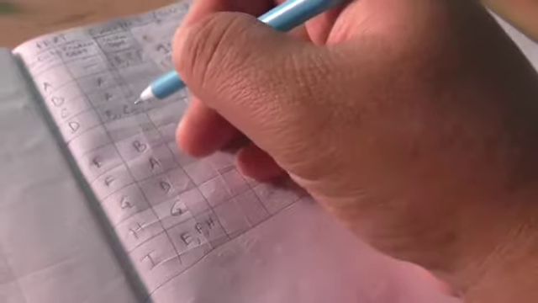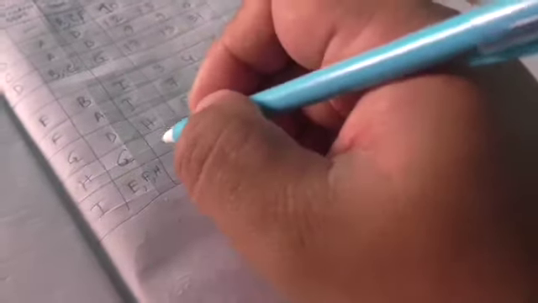B's successor is D. C's successor is also D. D's successor is G. E's successor is I. F's successor is I. G's successor is H. And H's successor is I, and I does not have any successor. So that means the starting activity is A and the end activity is I.